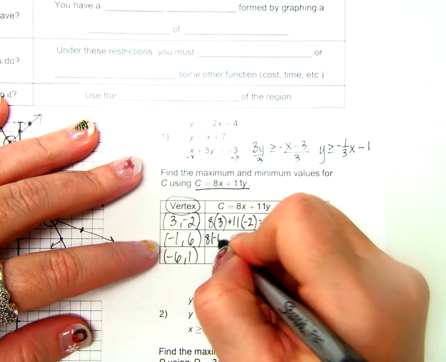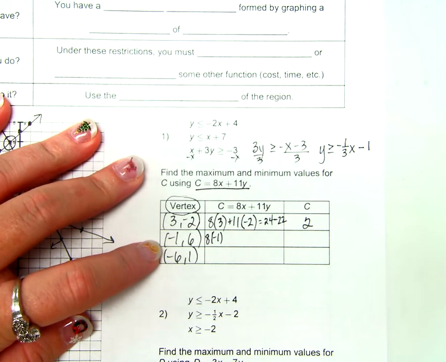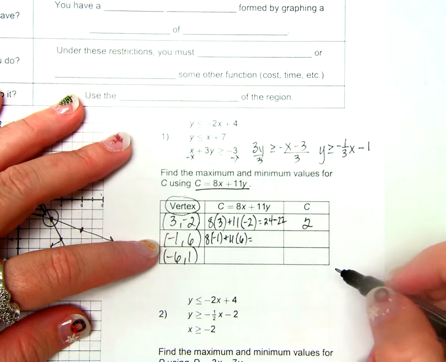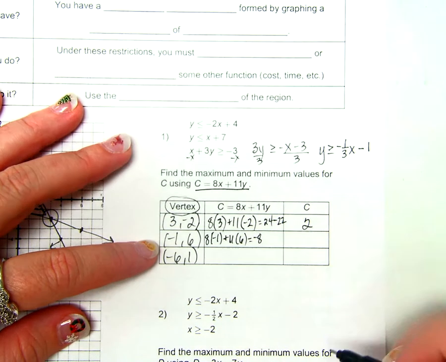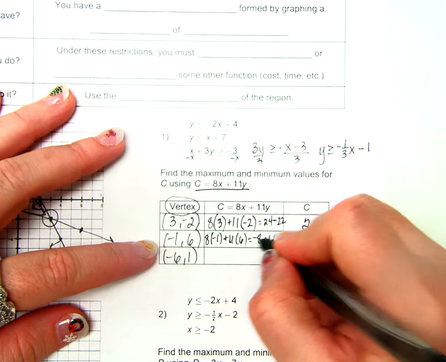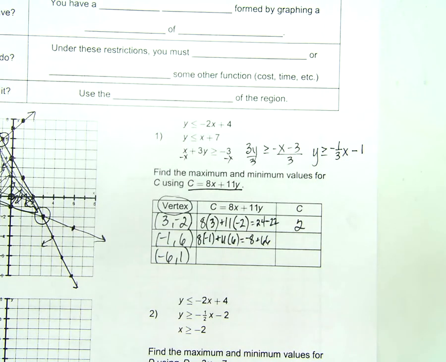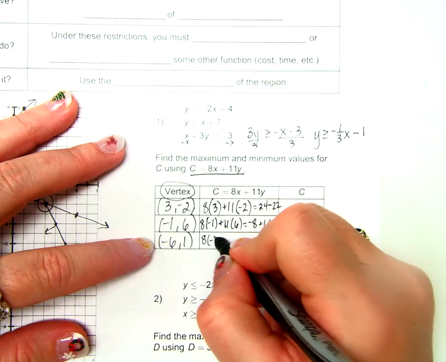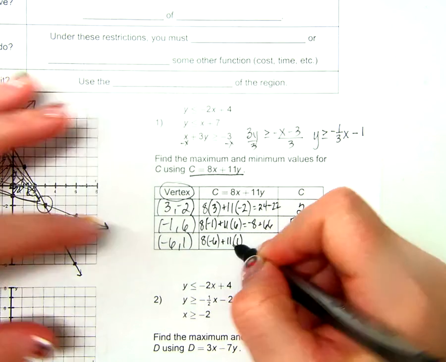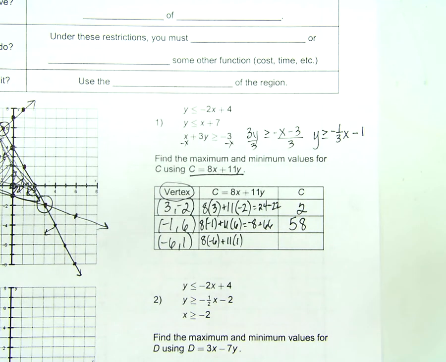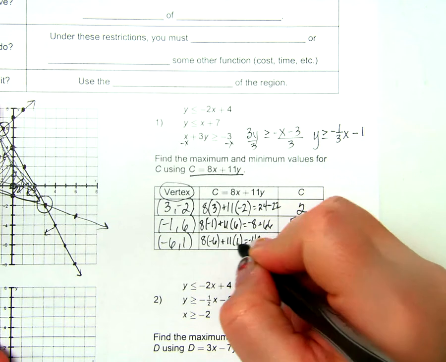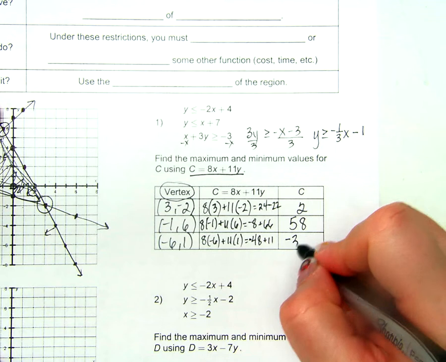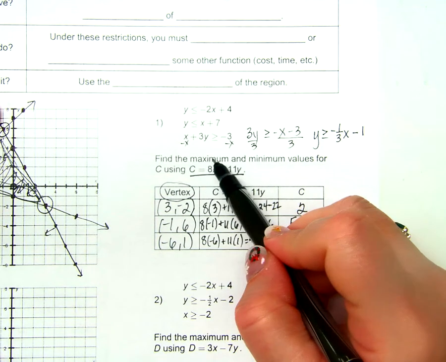8 times negative 1 plus 11 times 6. What is 8 times negative 1? Negative 8. What is 11 times 6? Plus 66. What is negative 8 plus 66? 58. Okay. 8 times negative 6 plus 11 times 1. What is 8 times negative 6? Negative 48. What is 11 times 1? 11. What is negative 48 and 11? Negative 37.